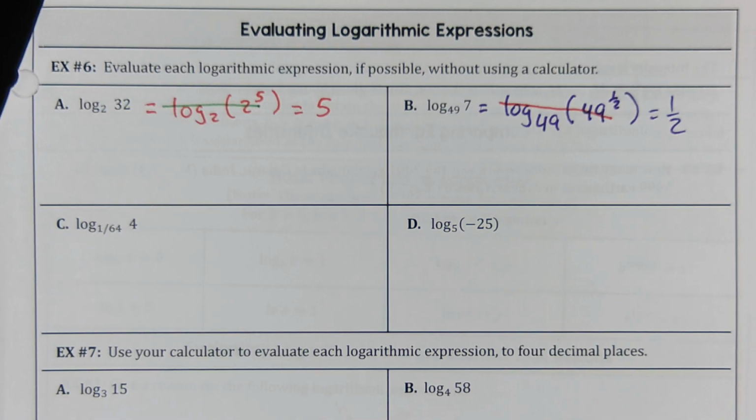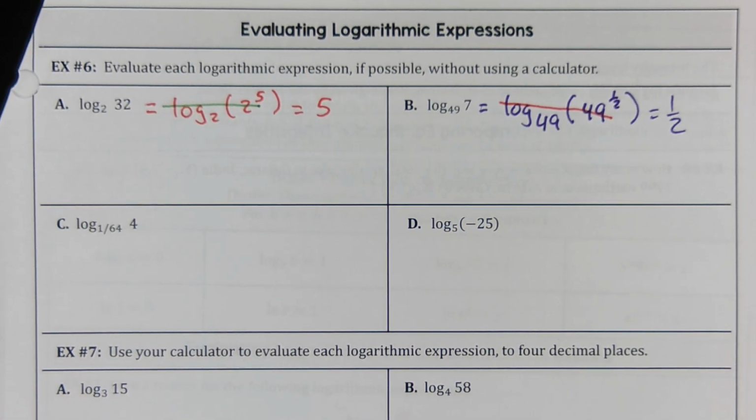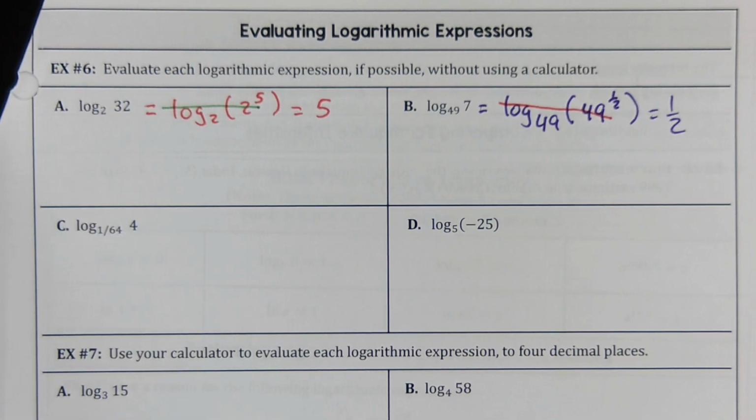All right, the next one. Yeah, this base is a fraction. I get it. But let's just not talk about that for a quick second. 4 and 64 share a common exponential base. Actually, they share 2 common exponential bases, but it's easier to go with the bigger one. As it turns out, 64 is a power of 4. So I'm going to teach you a trick. You've probably already learned the trick. I'll be able to show you why the trick is true later in our log notes. Not today, but in another lesson.